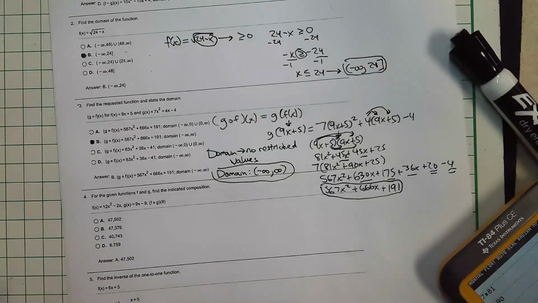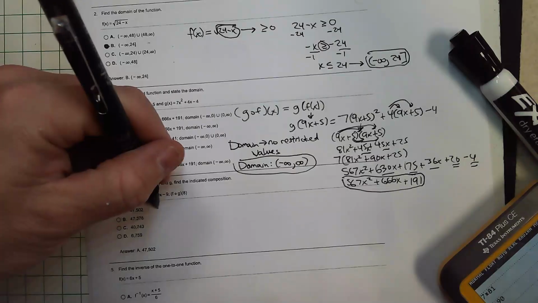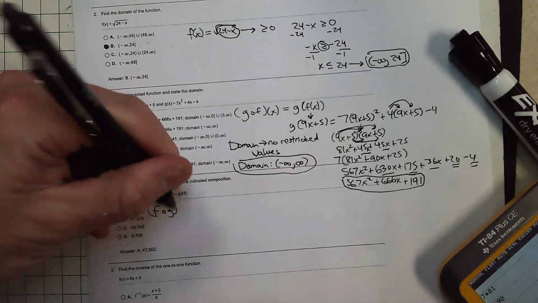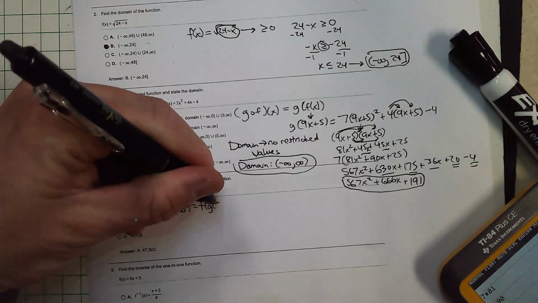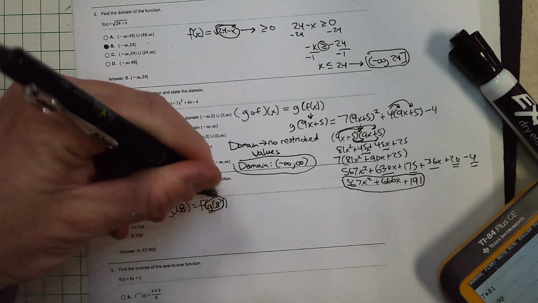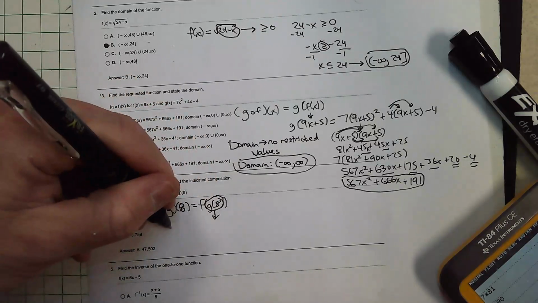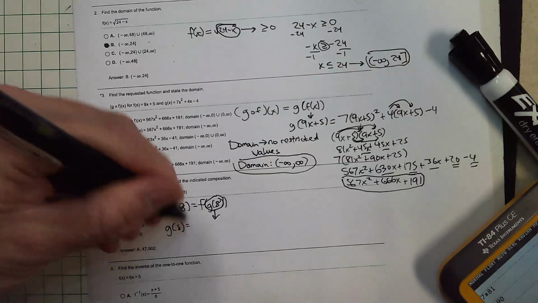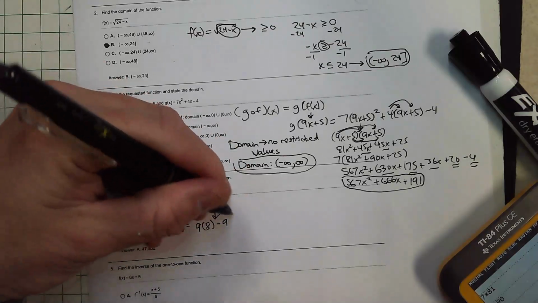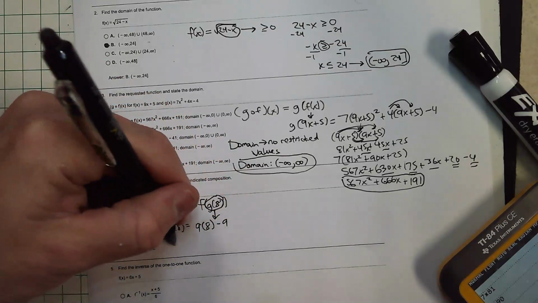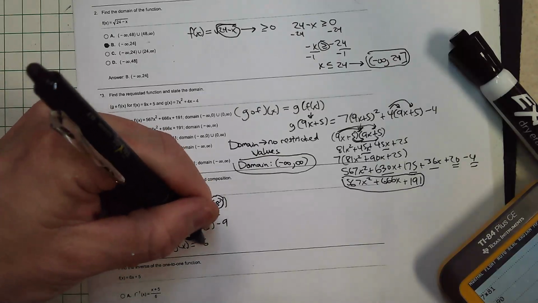Okay. Number 4, for the given functions f and g, find the composition f of g of 8. So f composition g of 8 is equal to f of g of 8. You work your way inside out. So I'm going to first find g of 8. I'm going to go to the g function. g of 8 is equal to 9 times 8, putting in 8 for x, minus 9. So 9 times 8 is 72, minus 9 is 63.